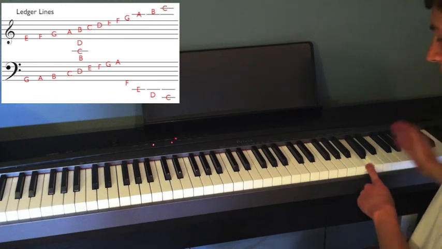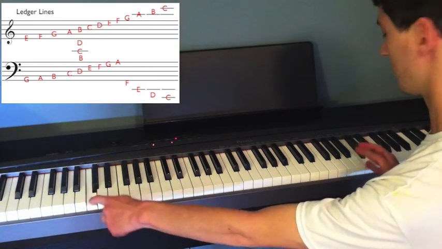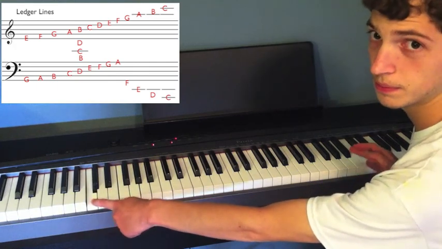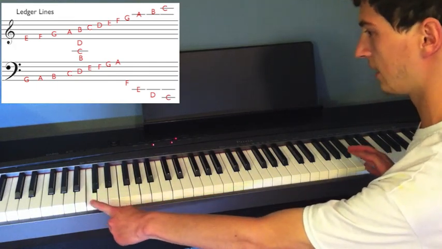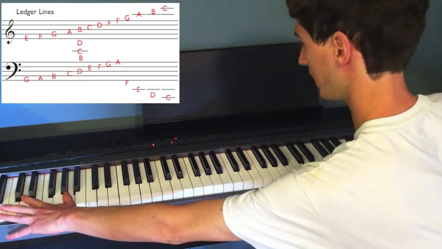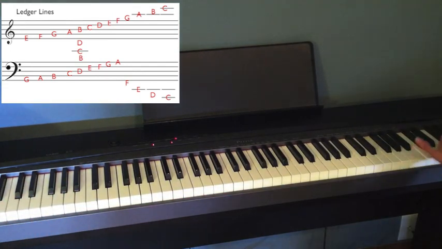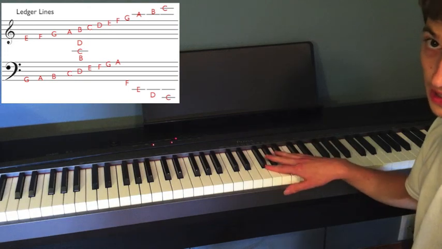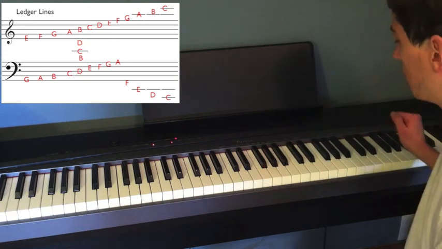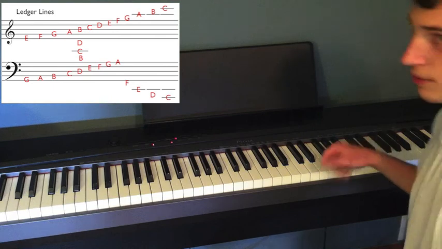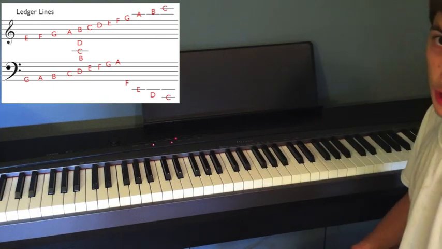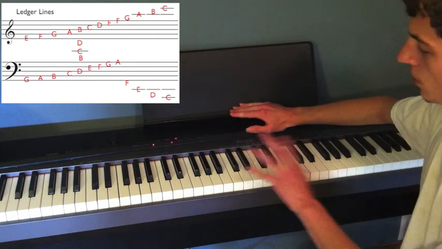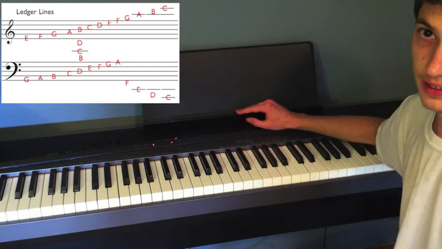So as you can see, that gets you a pretty decent amount of this piano here. There are still some notes way down here and way up here that you're not going to be able to use within those ledger lines, so you'll have to use more ledger lines to read those notes. We'll talk about how to read more of the notes in a later episode.